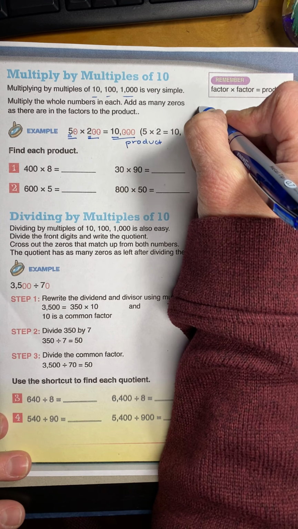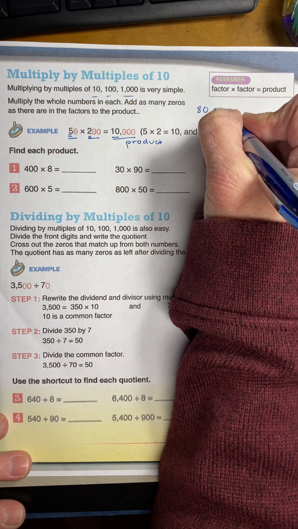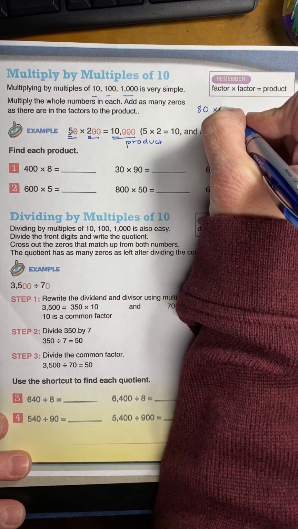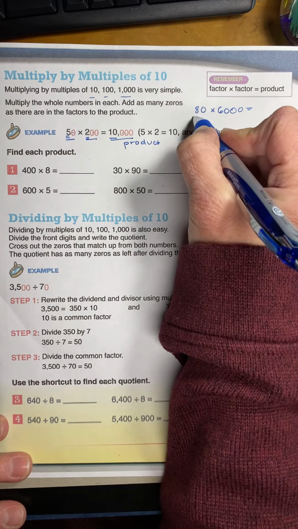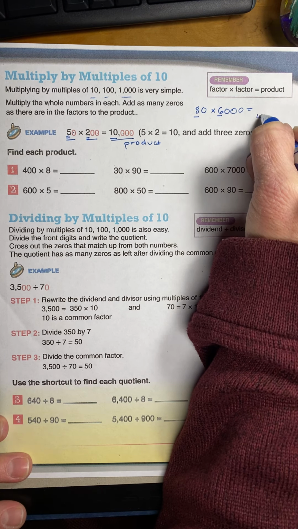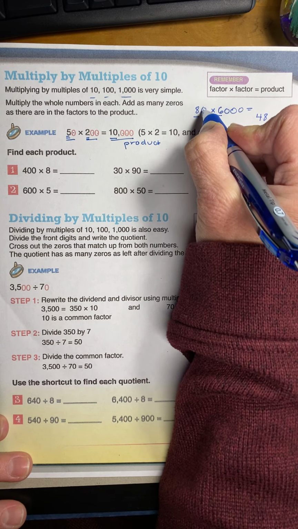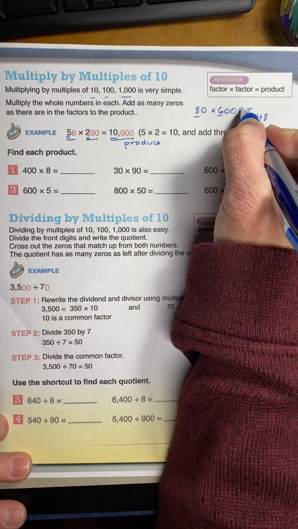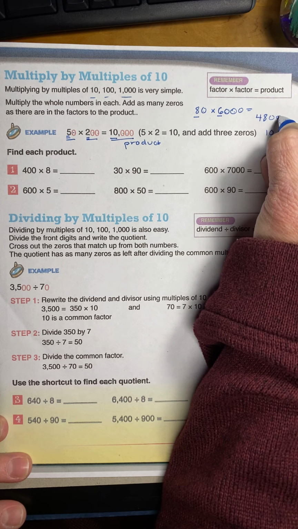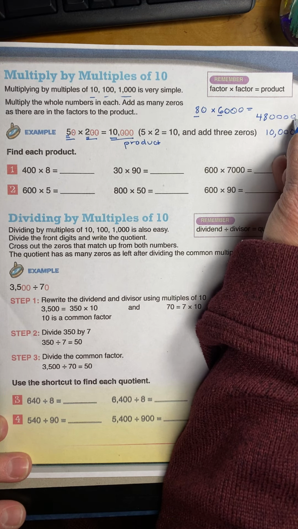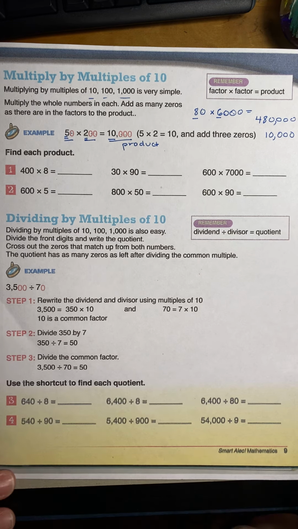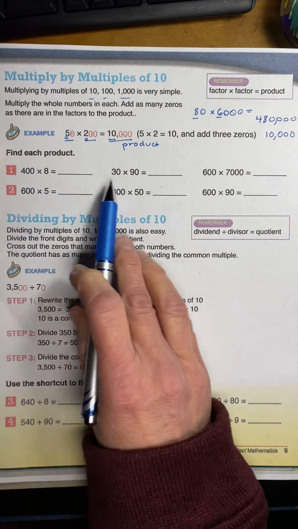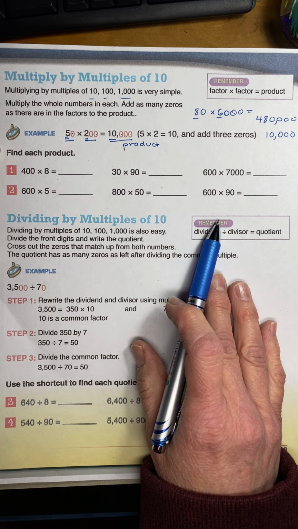Let's try one more. How about 80 times 6,000? So 8 times 6 is 48, and you're going to add 1, 2, 3, 4 zeros. 1, 2, 3, 4. Go back and put your commas. 1, 2, 3, comma. So that's 480,000. So you're going to do these 8 on your own for a grade.